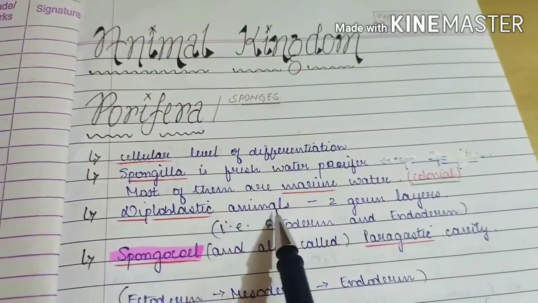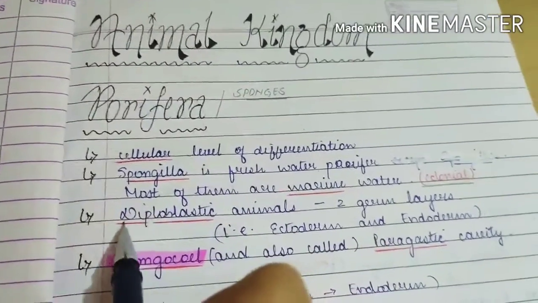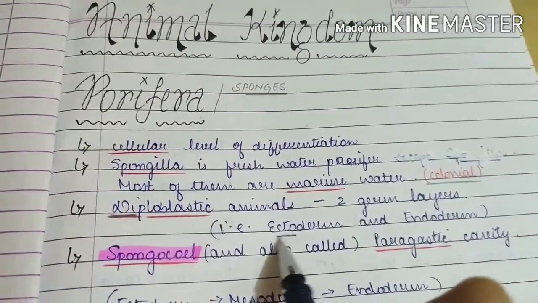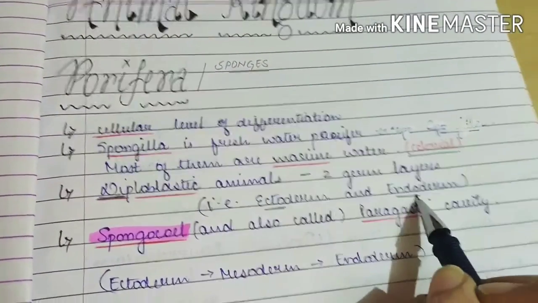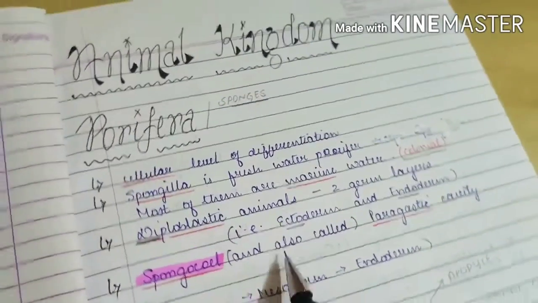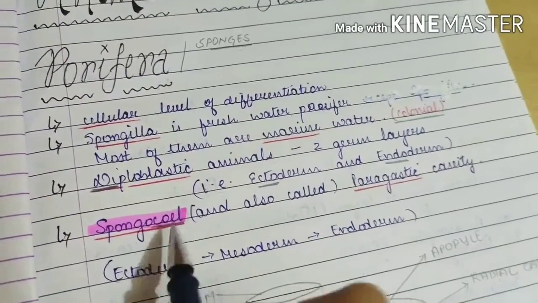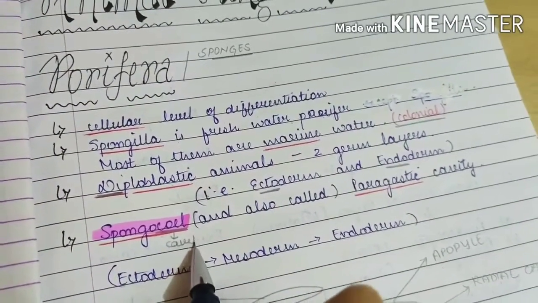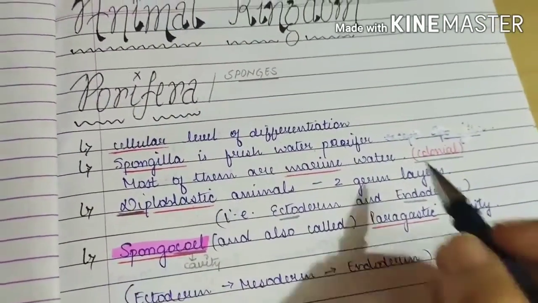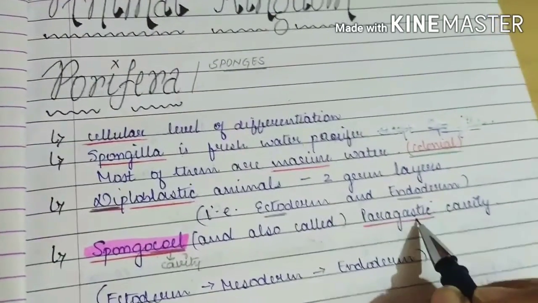They are diploblastic animals. That is, the number of germ layers present in them is di, that is, two germ layers are present. One is ectoderm and the other is endoderm. The cavity of the porifera or the sponges is known as the spongocoel. Coel means cavity. Spongocoel is the cavity of the sponges, and this spongocoel is also known as the paragastric cavity.